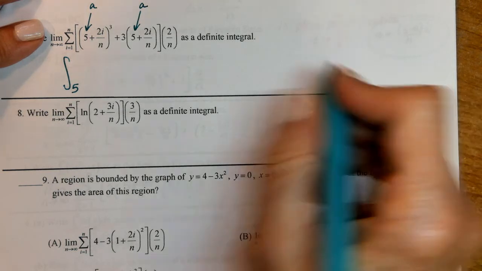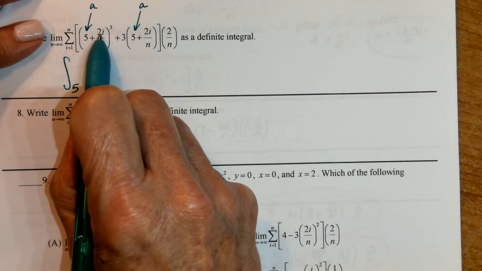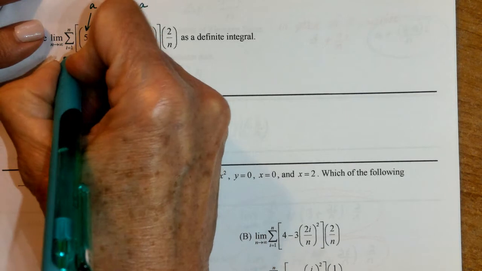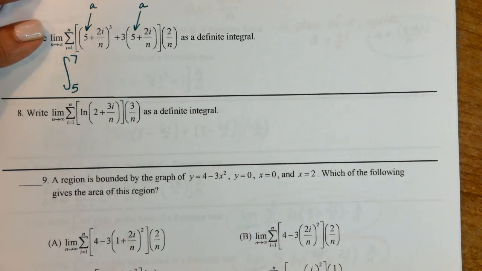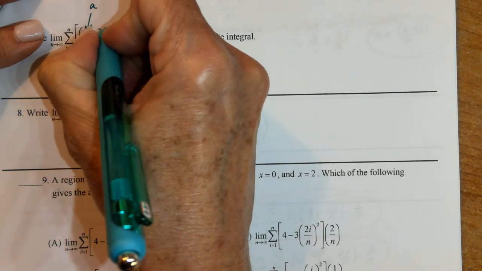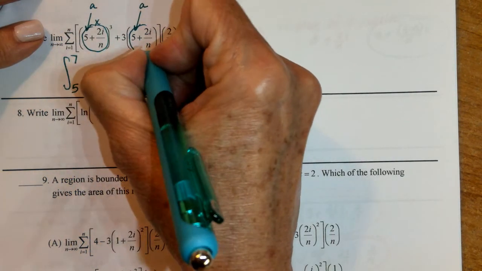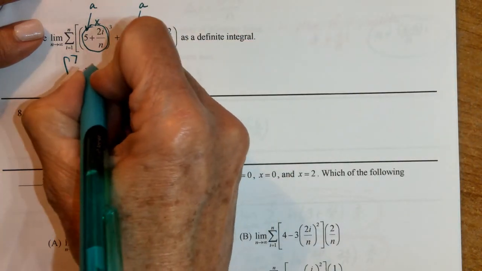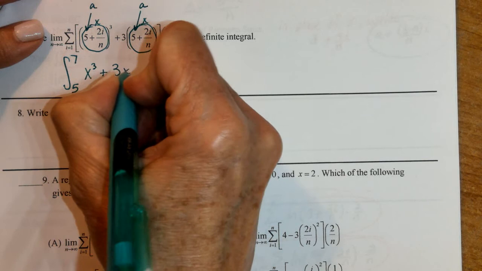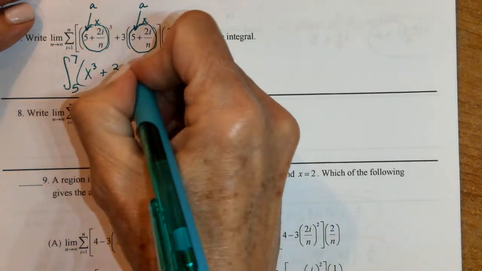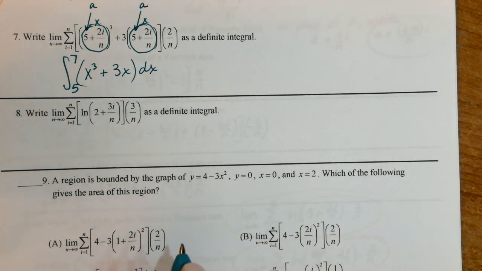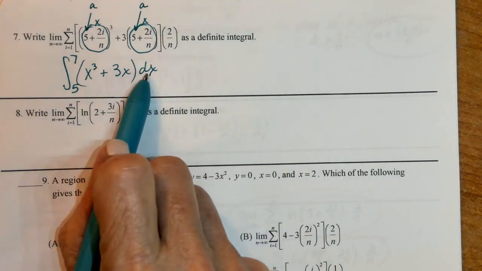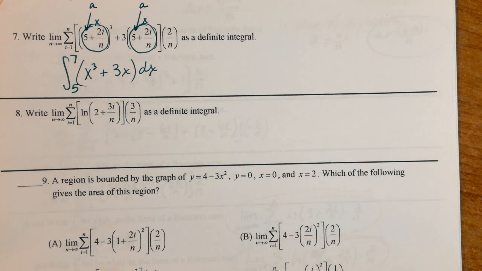If I do that, I add 2 to get my upper boundary. And now, each of these is x. So that's going to be x cubed plus 3x dx. If you want to put parentheses there, do it. If you don't want to, you don't have to. They're assumed. Once you put the dx, we know where it ends. Okay?